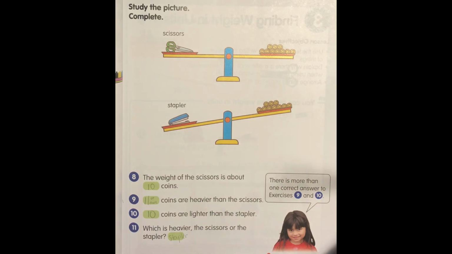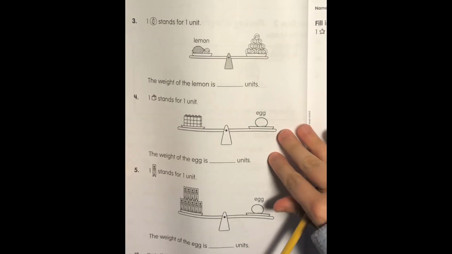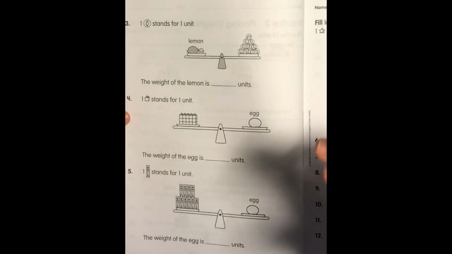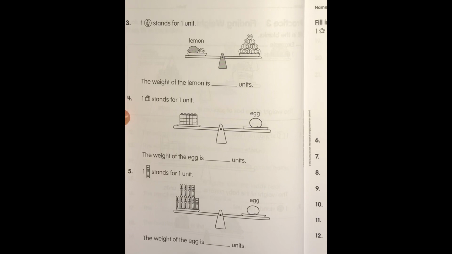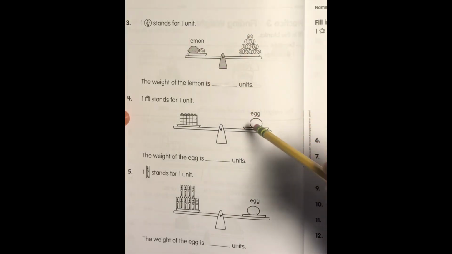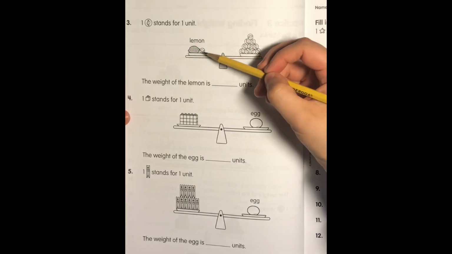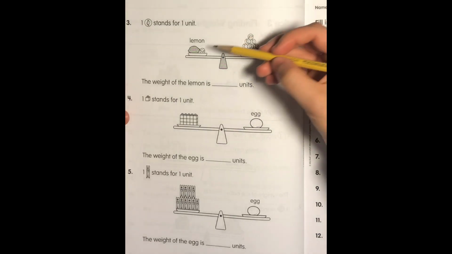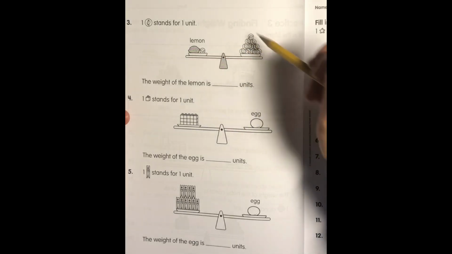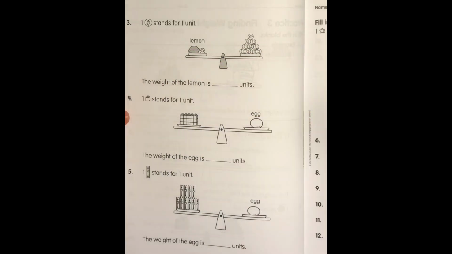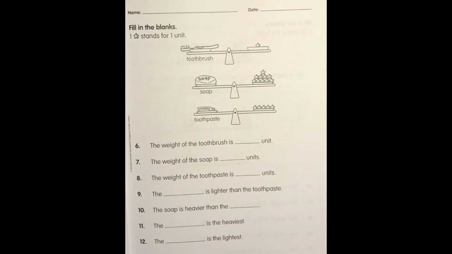Now you're going to get out your workbook 1B and turn to page 12. On page 12, what you need to do is look at how many of these it takes to be equal to the weight of the thing on the other side. Now when you look at number 3, it uses that unit on this side too, so that's a little tricky. So you just look at the picture, read the sentence, and fill in the number. And then on number 14, there's some extra steps.